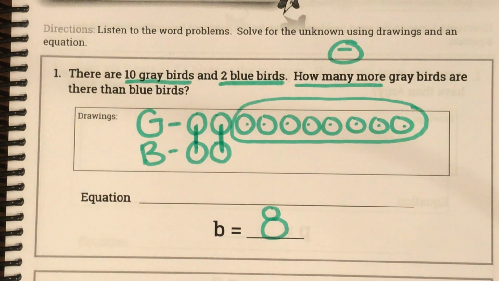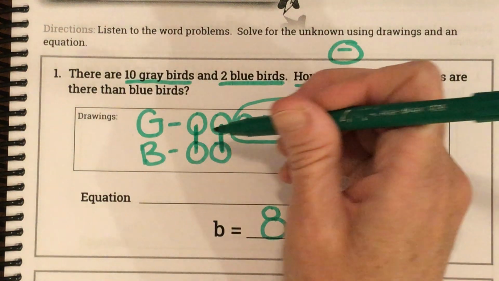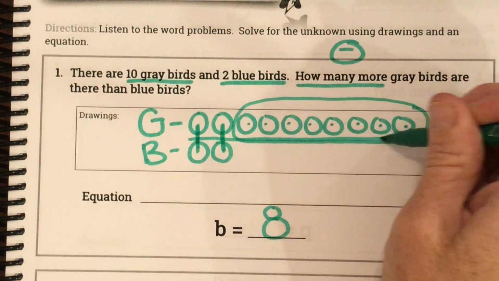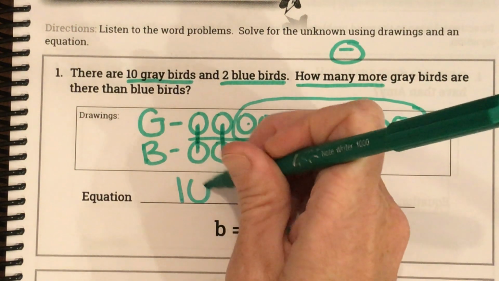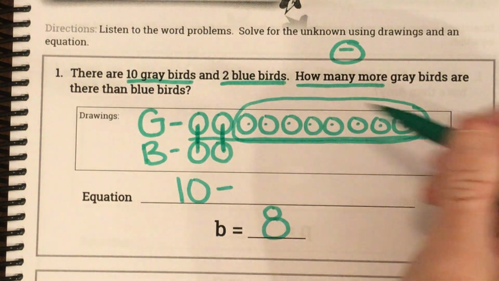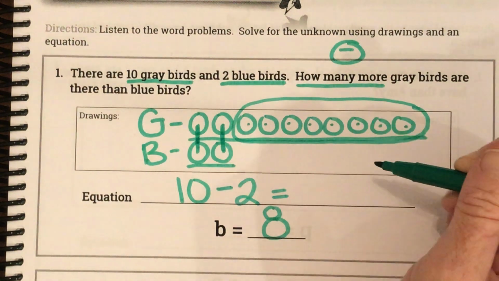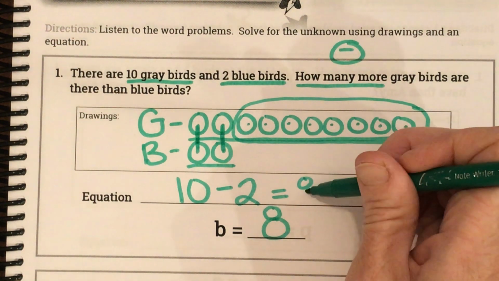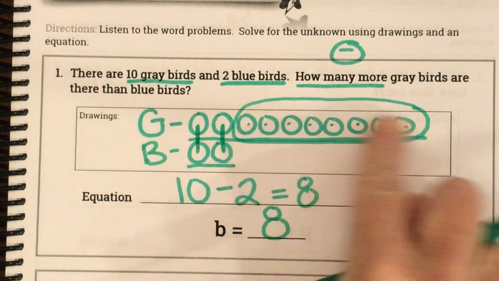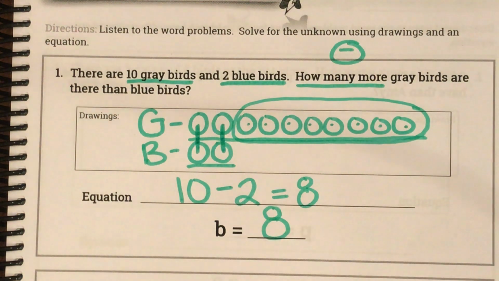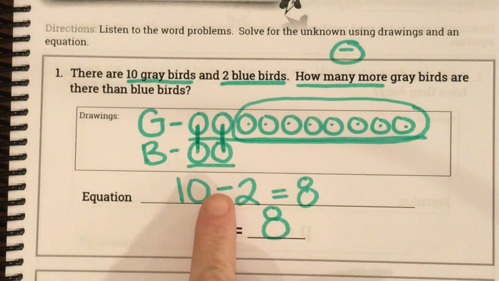So what was our equation there? What did we do? We took the 10 gray birds and we subtracted the 2 blue birds, and we ended up with the 8 more gray birds. So our equation is 10 subtract 2 equals 8. Okay, let's do one more of those.